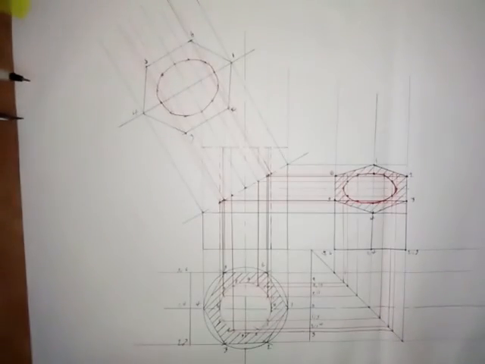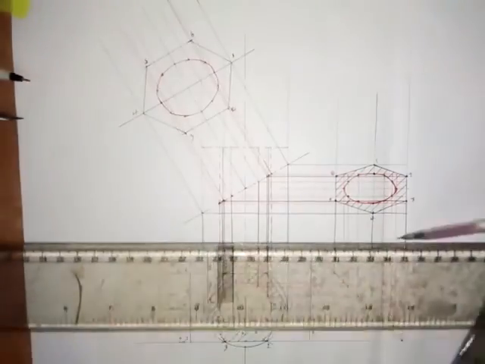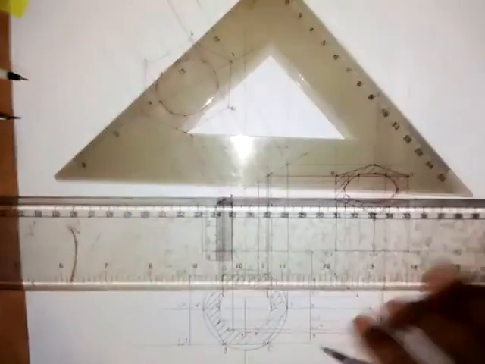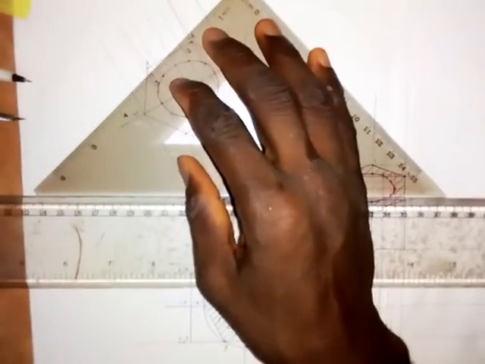Okay, so here it is. The next thing that we are going to do is to hatch the surface. After this, that means we are done.